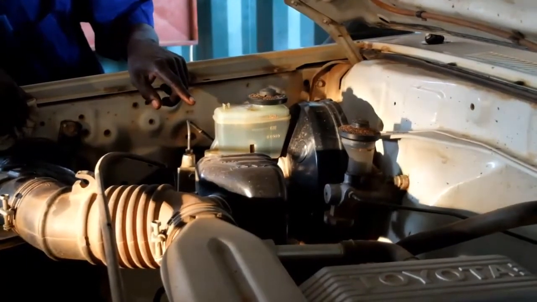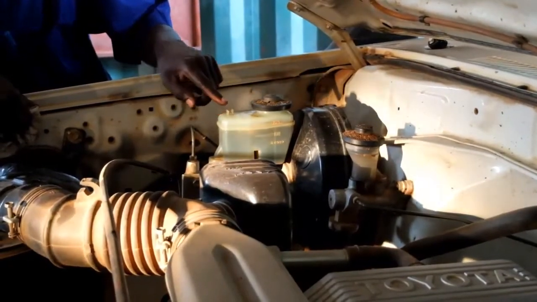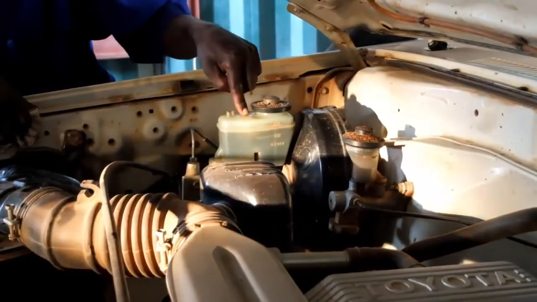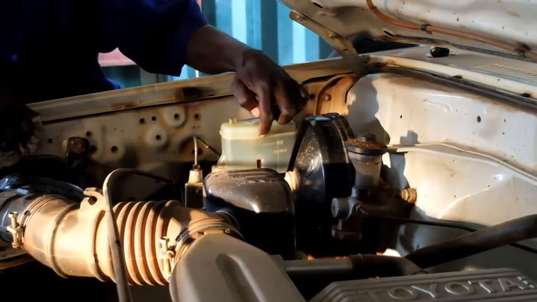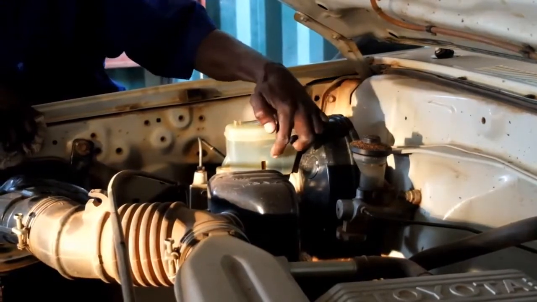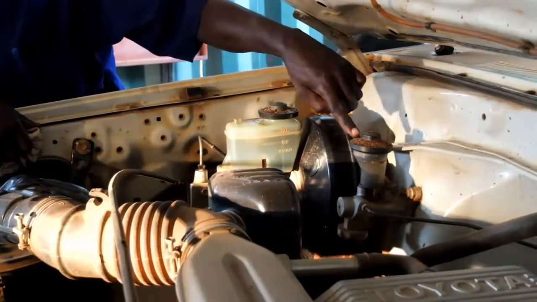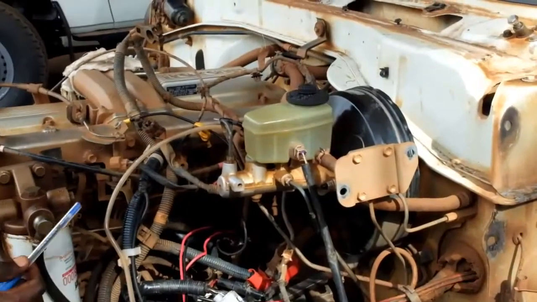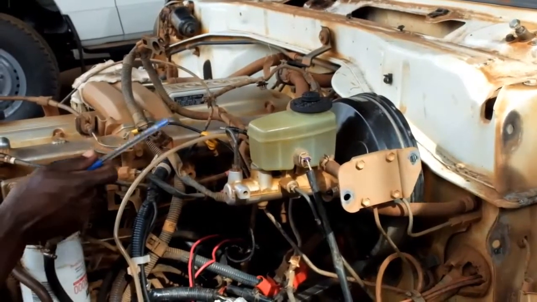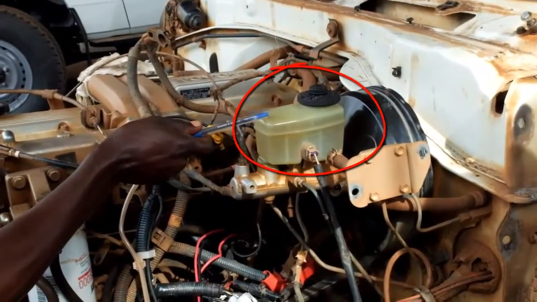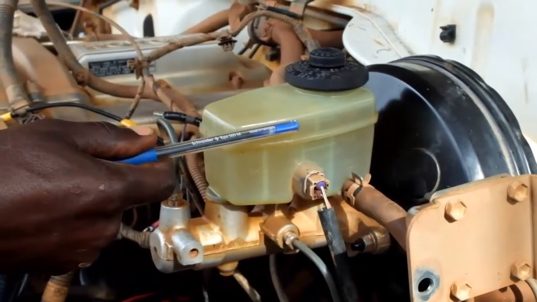On Make 1 model, the clutch fluid level and the brake fluid level are in separate reservoirs. The brake fluid, see it visually, no need to open; check the upper level and the lower level, and the clutch fluid level. On the Make 2 models, the clutch fluid and the brake fluid reservoir is the same. They are using the same reservoir, and you need to check also the level, upper level and minimum level.